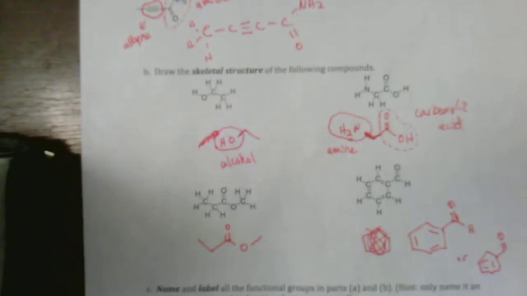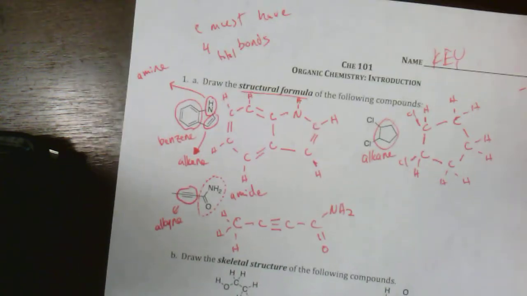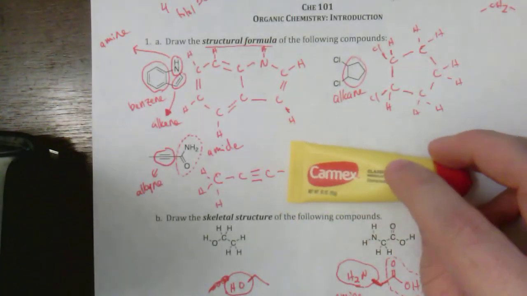Let me better focus here. Where's my focusing thing? For some reason this usually works.